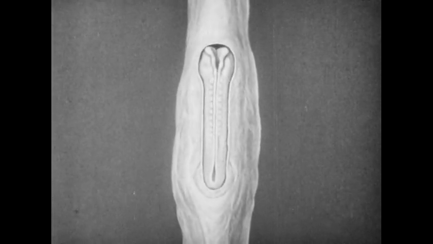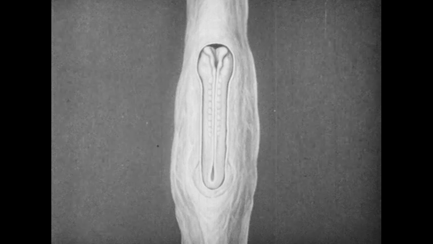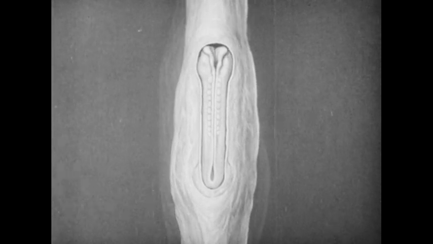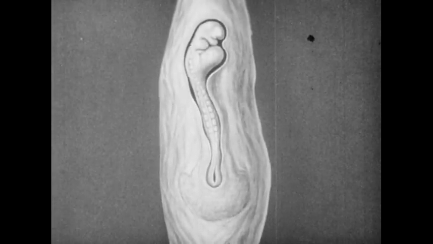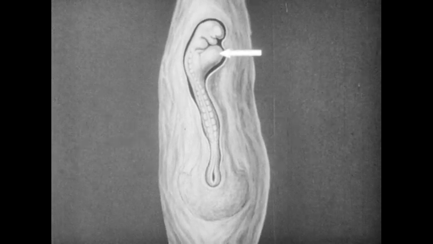The circulatory system also appears early in the development of the embryo. By the 16th day, as shown in this view, the heart is already quite large. Here we see the heart beating in a chick embryo incubated 24 hours. At the same time that the circulatory system is developing, certain important membranes begin to form.